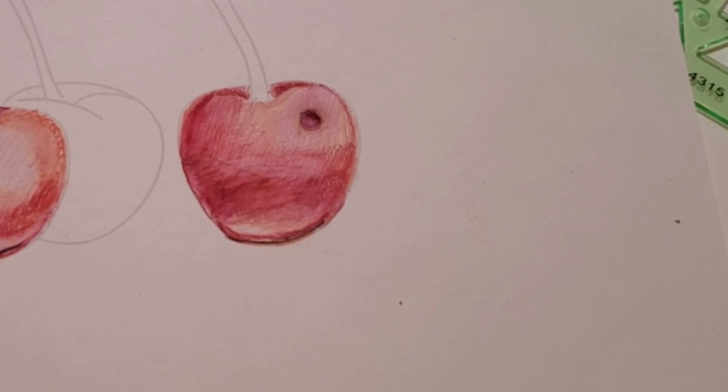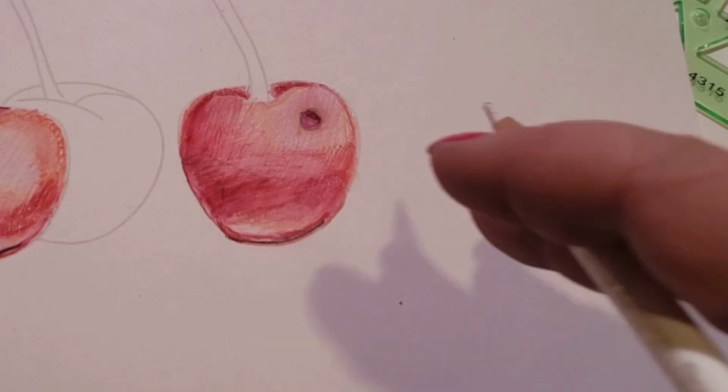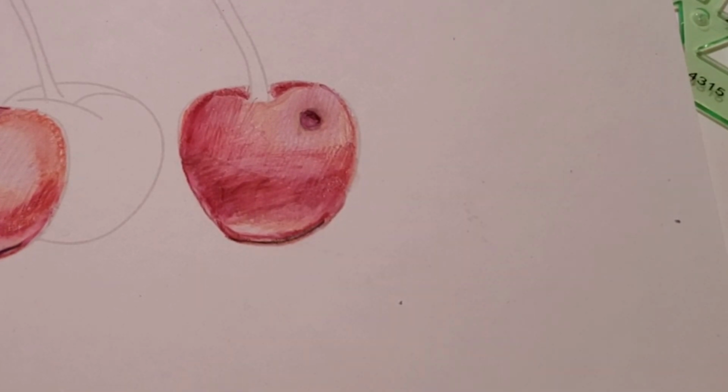And as you work on it, you see how it's looking like something's crawled in it.